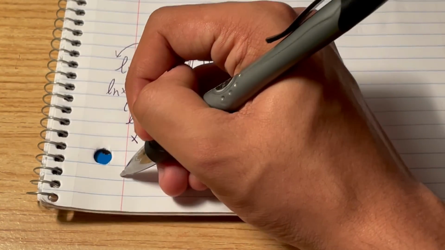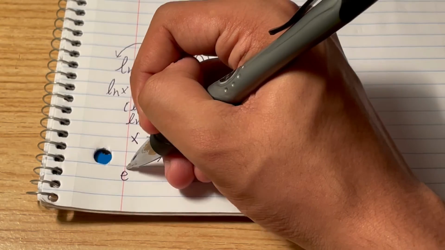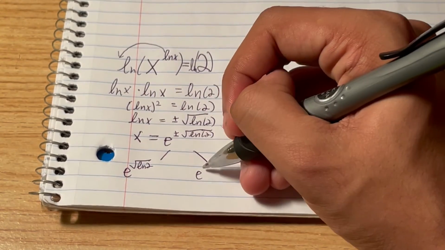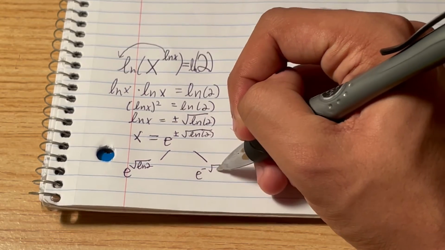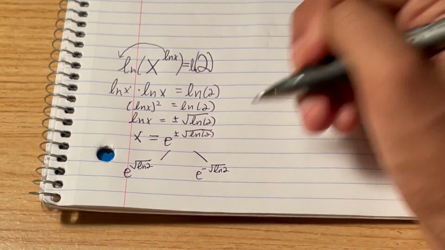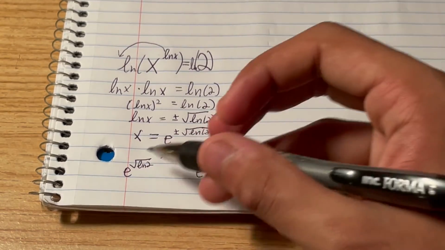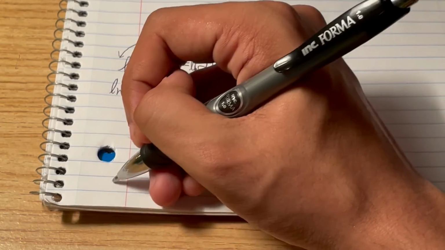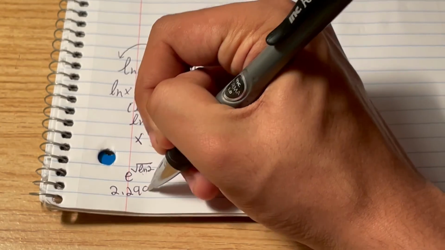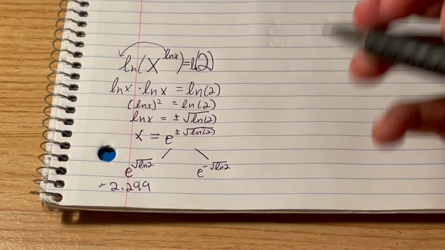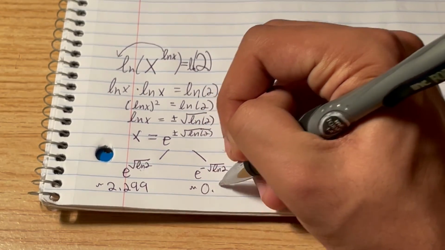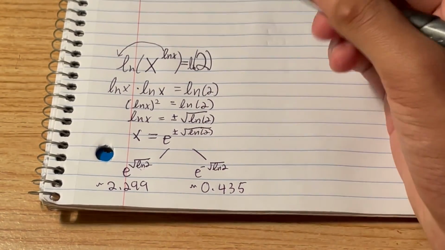So there are two solutions here. There's e to the power of positive the square root of ln of 2, and e to the power of the negative square root of the natural log of 2. So two values, and then just to approximate these, this over here is about 2.299, and this over here is about 0.435, and we are done.